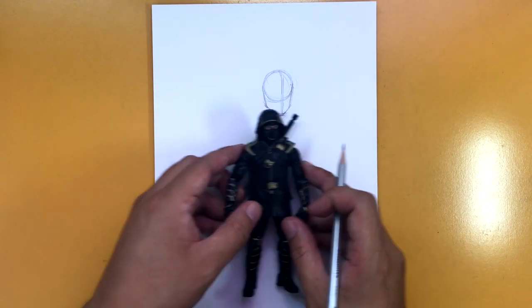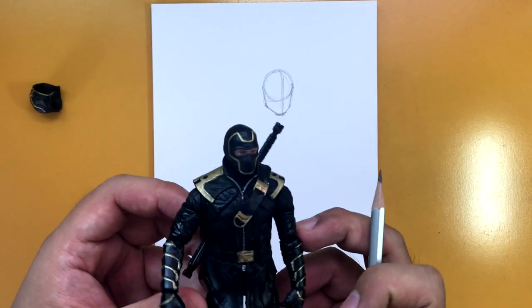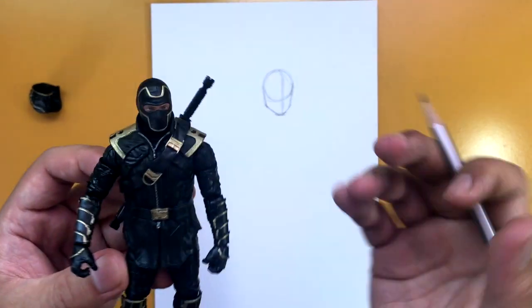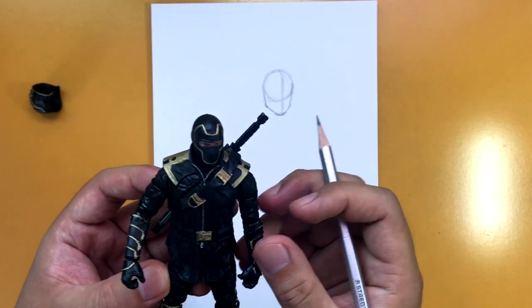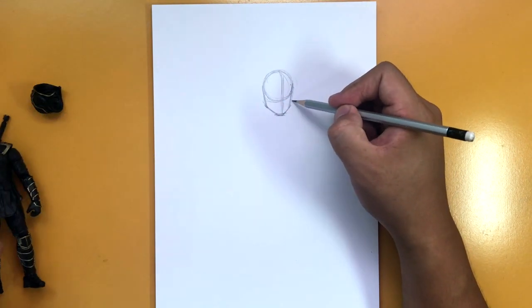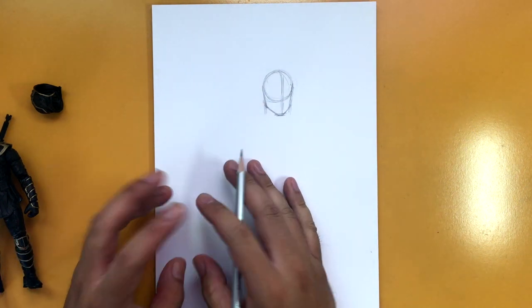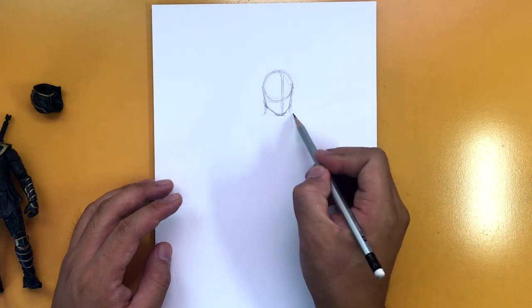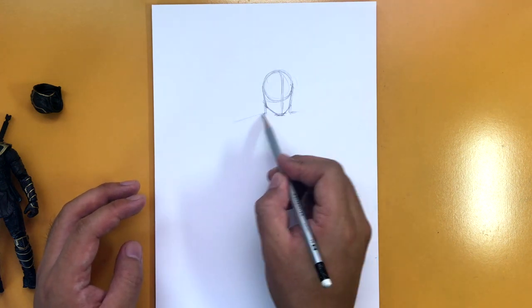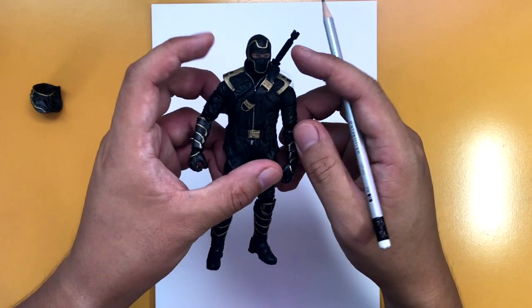As you can see, I've got the figure right here. If you pop the hood off, he's wearing this distinct ninja-like mask, which is kind of what Ronin is like, a ninja-ish type character. Now, let's draw the neck, and the neck's going to go down here and here. It's going to be covered, so I'm not too worried about it. Here, I'm going to draw the shoulders, and he's going to have these shoulder pads right here and here.